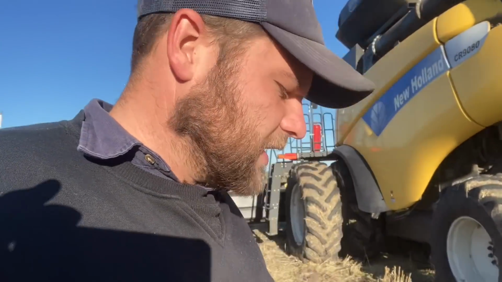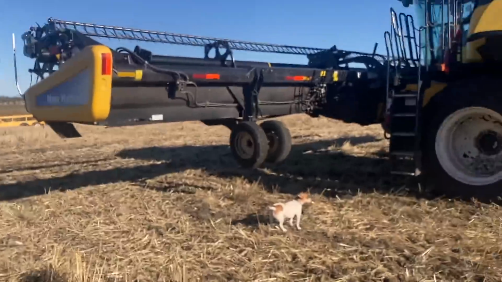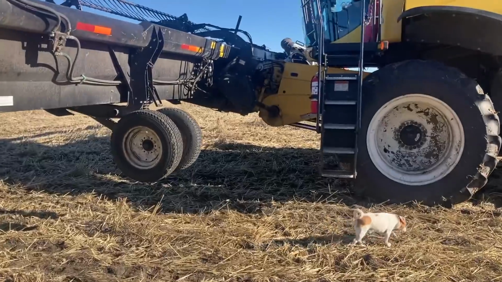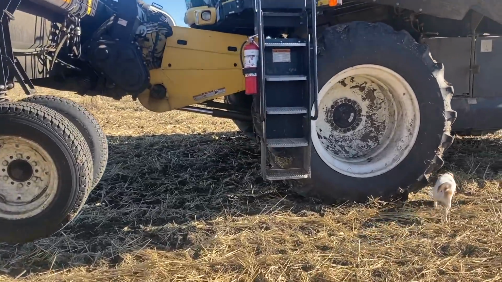So I'll see how we go. Hopefully it's something simple. We've put a new sensor in it. We just didn't have time to check over it, so we got a new sensor and put it in, but it's still not working. So, fun. Righto, the sensor for the speed is on top of the gearbox, just in between the front wheels there.